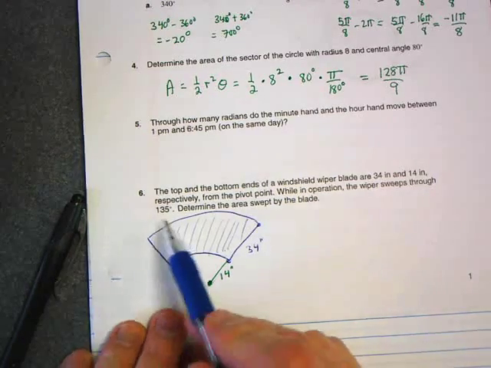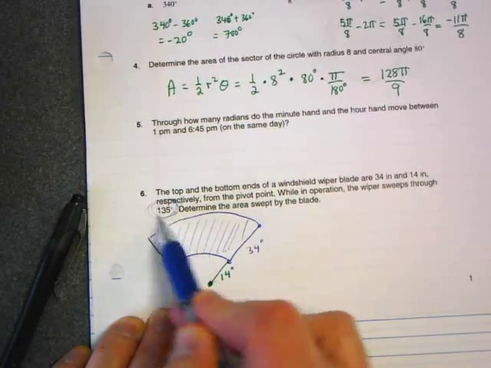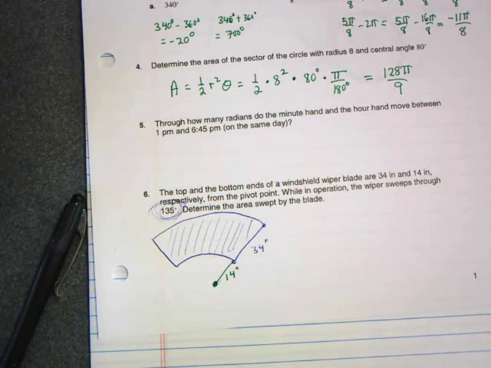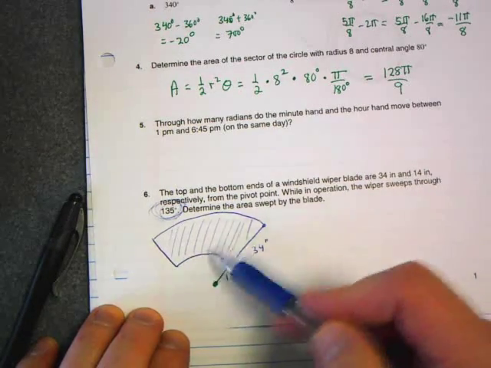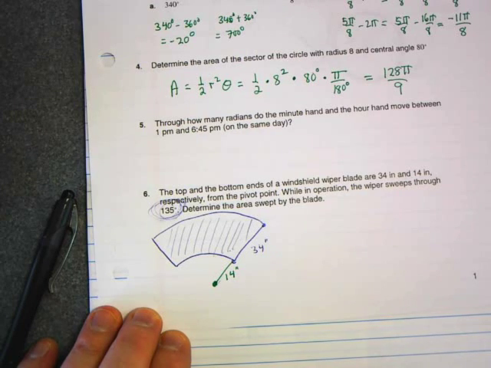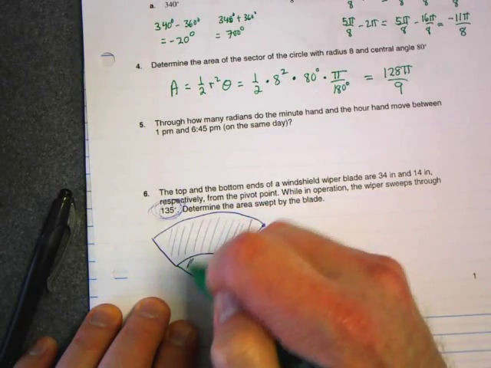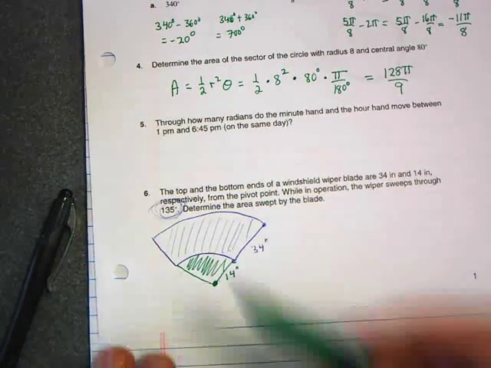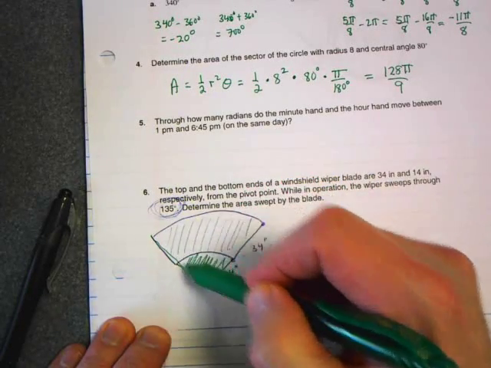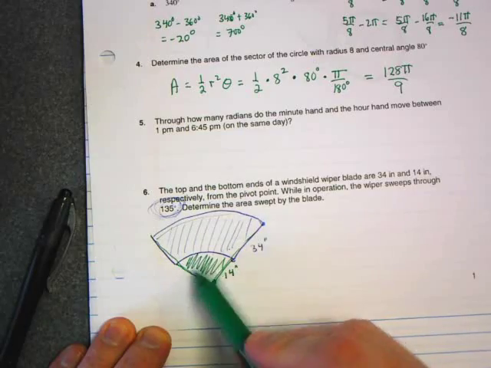All right, first off, we're given a degree measure, so we'll need to convert that to radians. How are you going to figure out the area of this thing? Any ideas? Find the area of both? What do you mean the area of both? So you mean find the whole area, and then find the green area and subtract them.